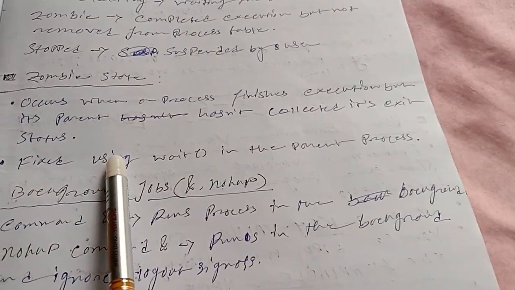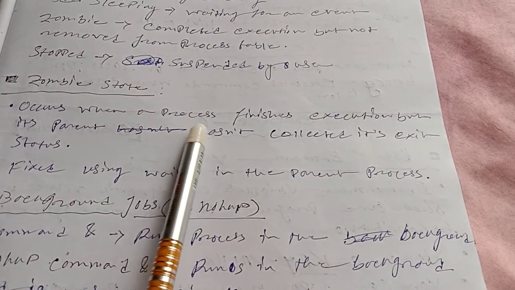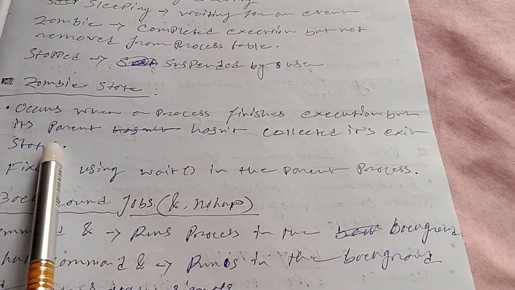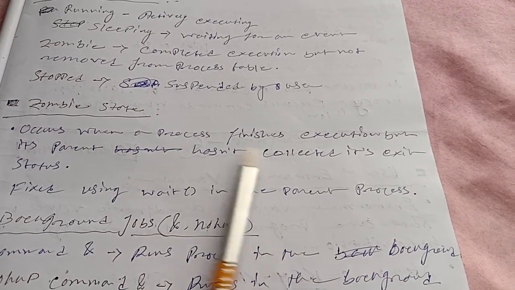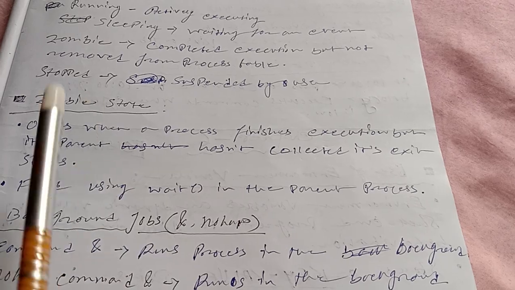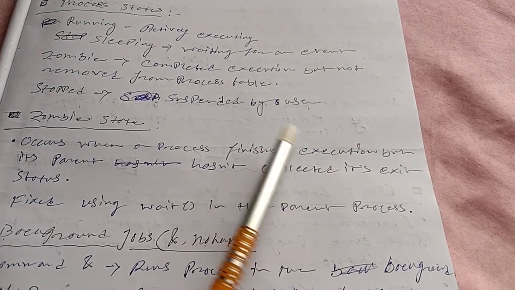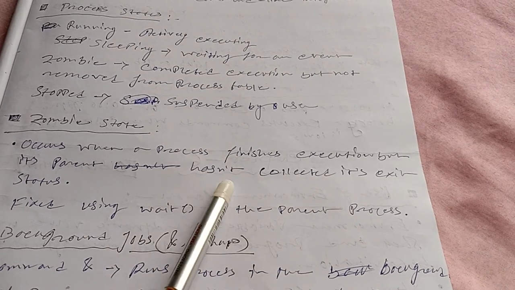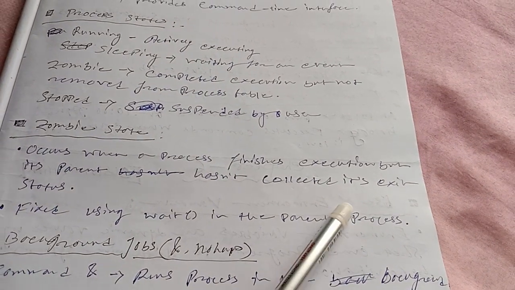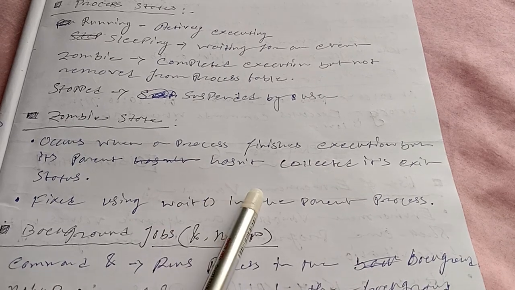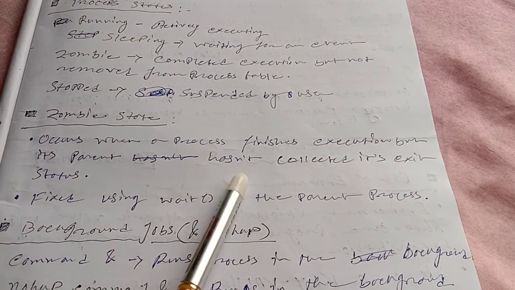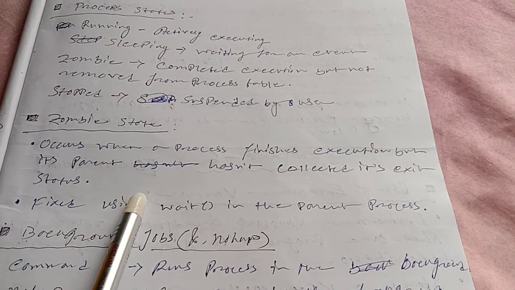The zombie state, just as I said, occurs when a process finishes execution but its parent has not collected its exit status. If a process completed its execution, its parent should collect its exit status. If the parent collects it, that confirms the process successfully completed.